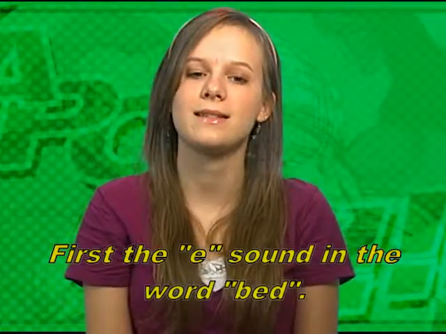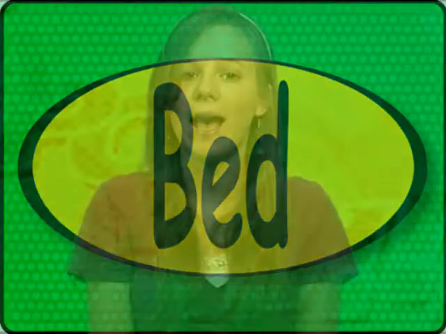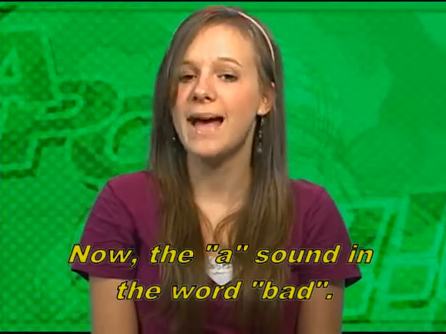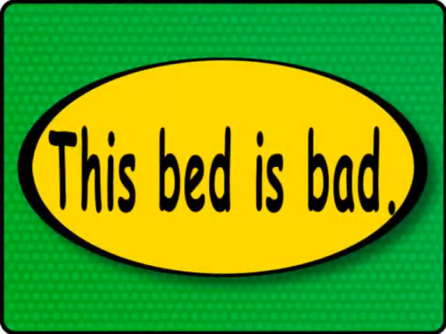First, the e sound in the word bed, bed, bed. Now the a sound in the word bad, bad, bad. Now I will use them both in a sentence. This bed is bad. This bed is bad.